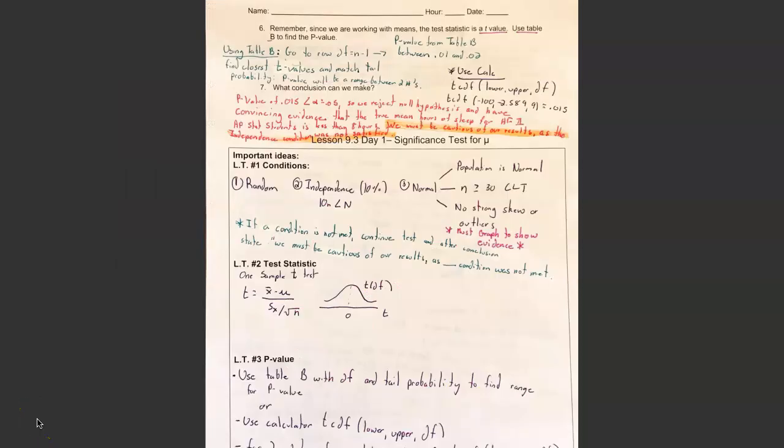Since we are working with the means, the test statistic is a t-value. So we're going to use table B to find the p-value. Using table B, you're going to go to the row of your degrees of freedom, n minus 1. In this case, our degrees of freedom was 9. So we're going to go to row 9, and find the closest t-values and match the tail probability. The p-value will be a range between two numbers. So again, our t-value is negative 2.589.